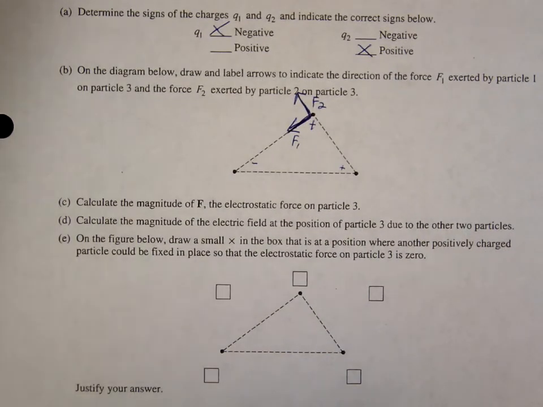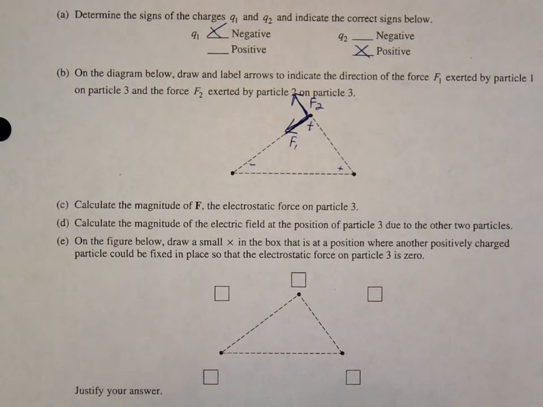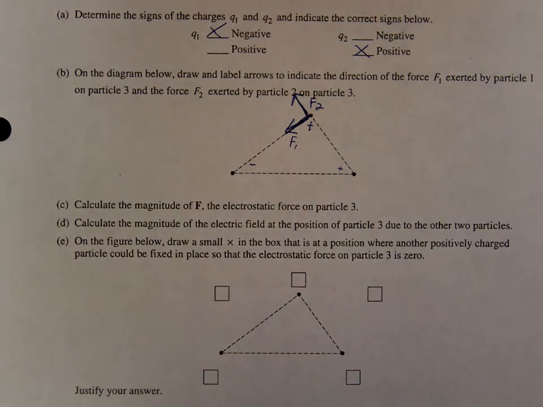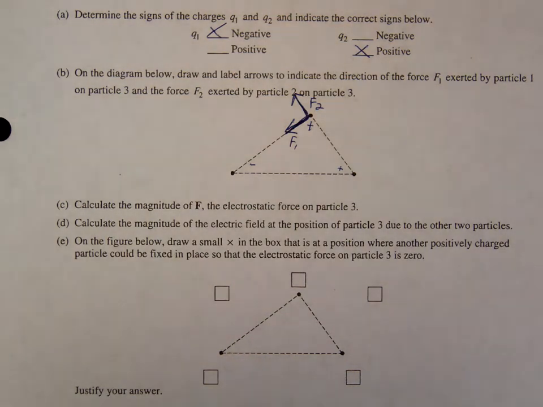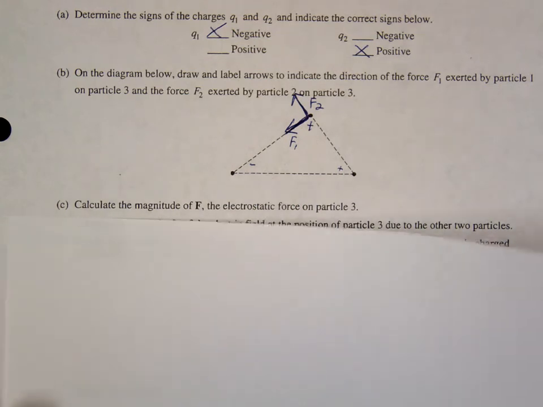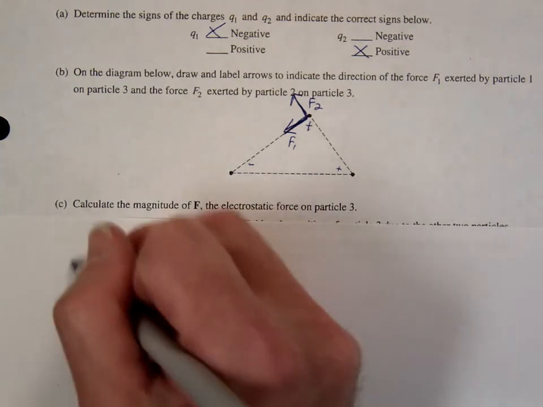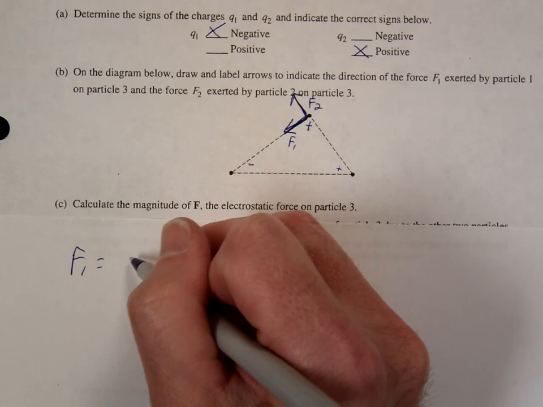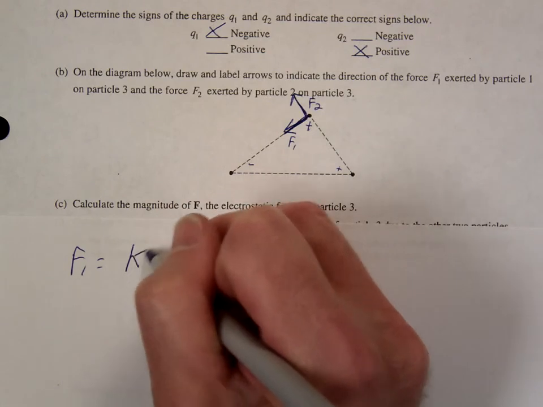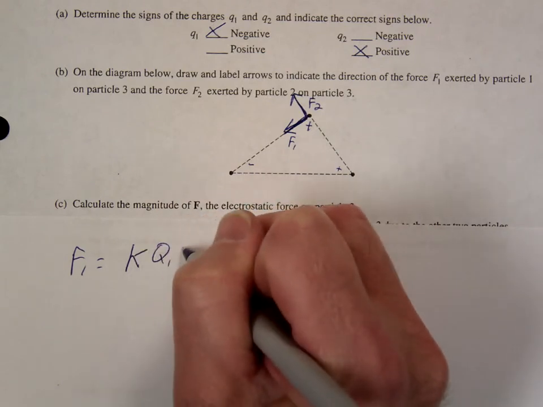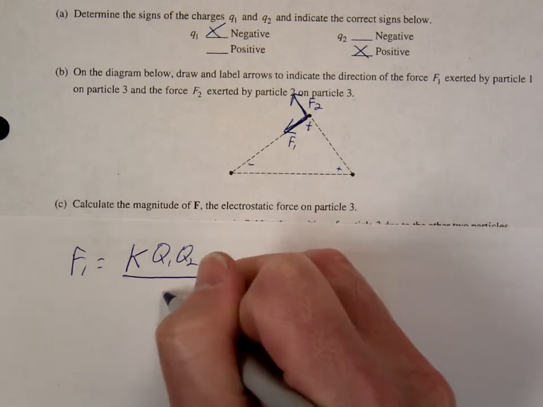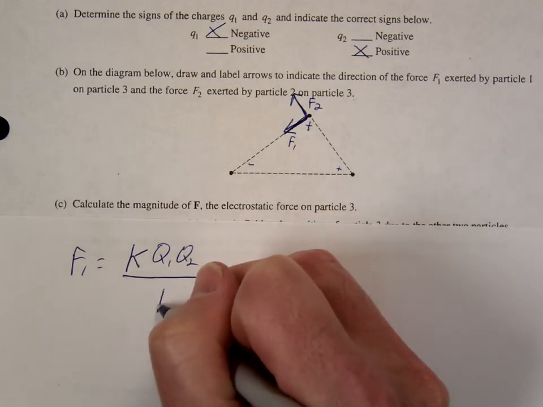Okay, calculate the magnitude of the force on particle 3. So now you're just going to calculate each of those forces. You're going to use Coulomb's law to find F1, and you're going to use Coulomb's law to find F2. So F1, Coulomb's law is, you guys should have these memorized, right? What is it? kQ1Q2 over r squared, or d squared, however you want to look at it.